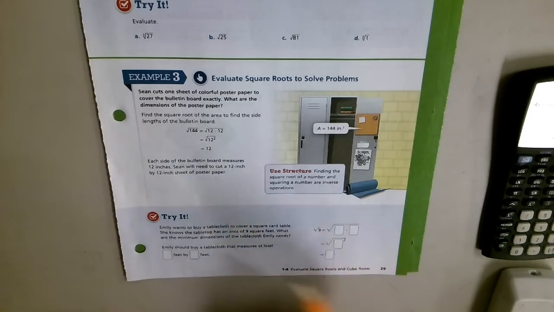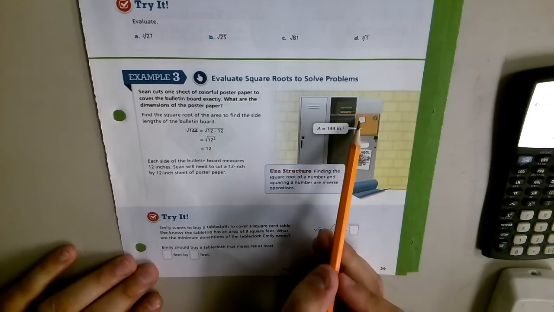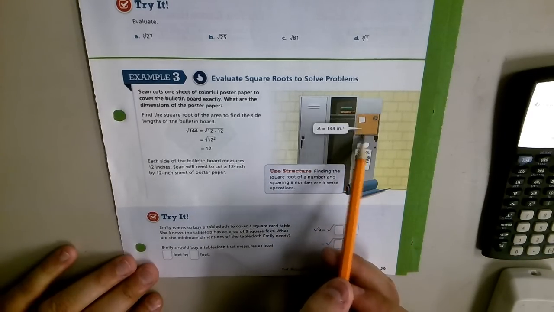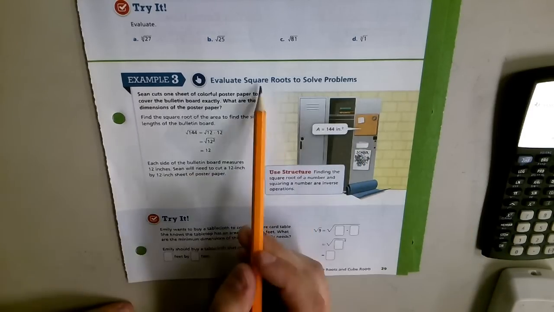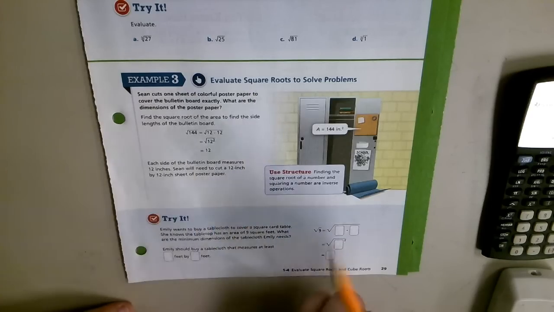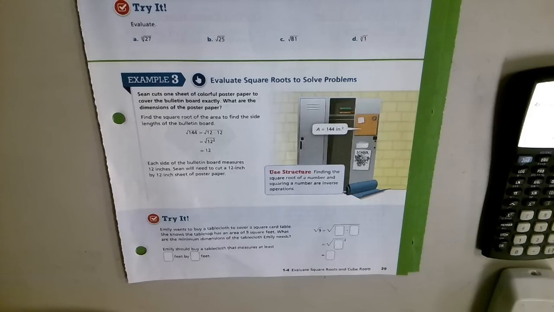An area is two-dimensional. Okay, it only has a length and a width. So when we're dealing with something that's two-dimensional, we're using square roots. When we were doing cube roots on the other page, that was three-dimensional, so we use cubes. Alright, so it says, what are the dimensions of the poster paper?